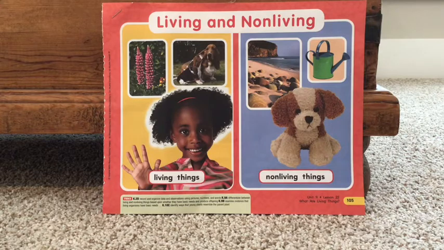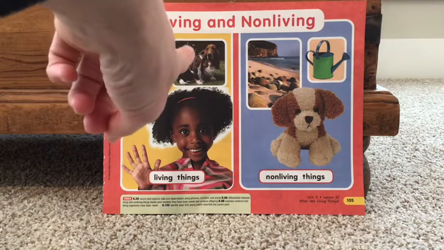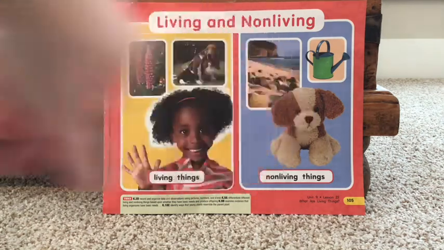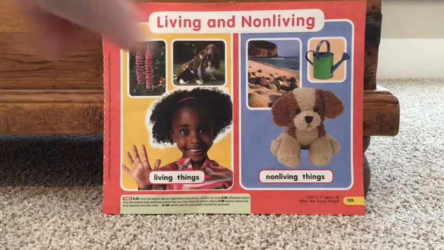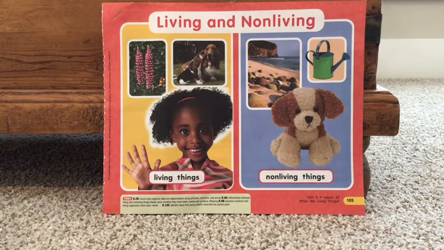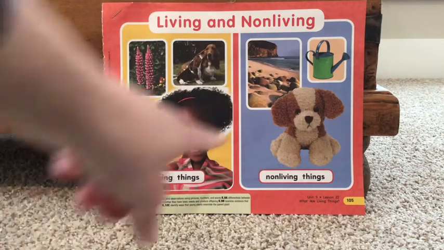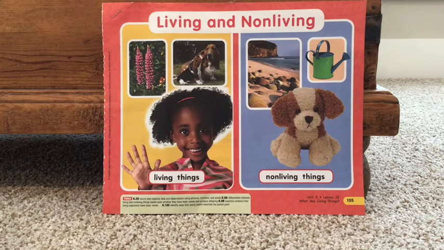Now I want you to compare the dog that is living and the dog that is not living. So let's focus on the one that is not living. Why is that one different from this one? Well, it doesn't eat, it doesn't drink, it doesn't move on its own, it doesn't need air to breathe, and it doesn't grow. So we would say it is non-living. Even though these are both pictures of dogs, this is a picture of a real dog. This is a picture of a toy dog, a dog that is not real.